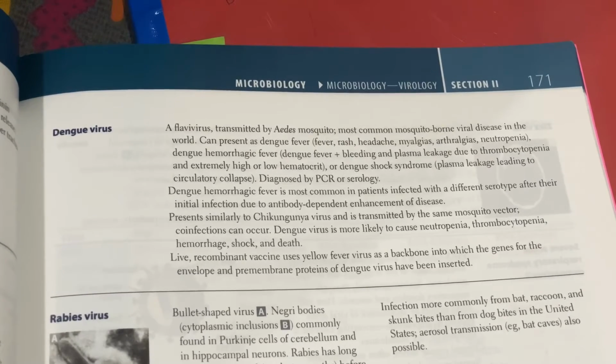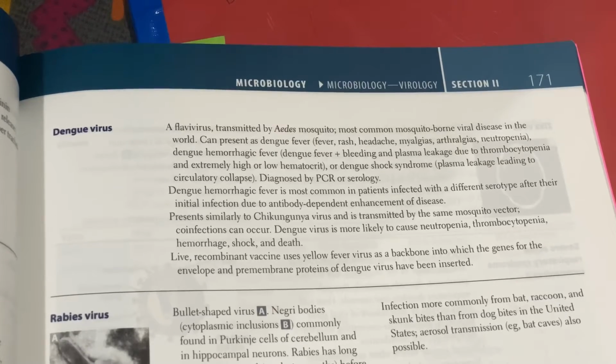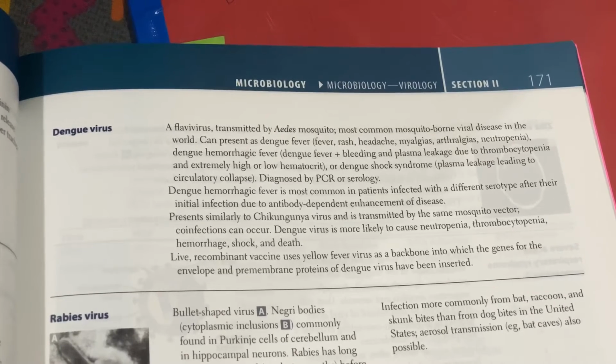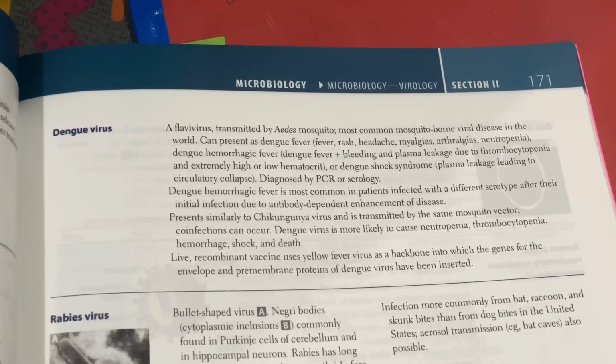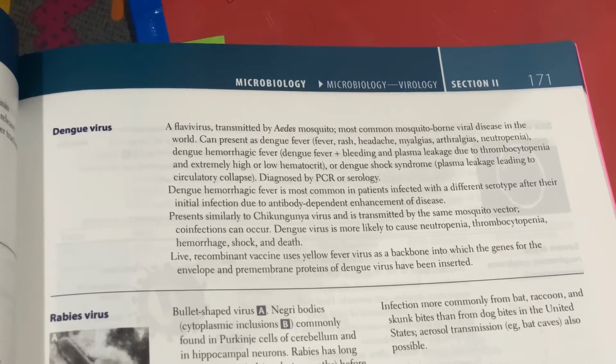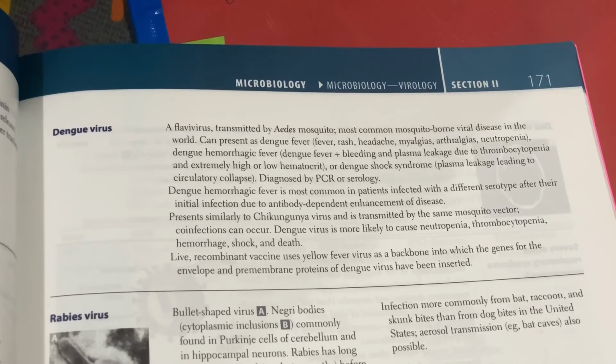Dengue hemorrhagic fever is most common in patients infected with a different serotype after their initial infection, due to antibody-dependent enhancement of the disease. It presents similarly to chikungunya virus and is transmitted by the same mosquito vector, the Aedes mosquito. Co-infections can occur. Dengue virus is more likely to cause neutropenia, thrombocytopenia, hemorrhage, shock, and death.